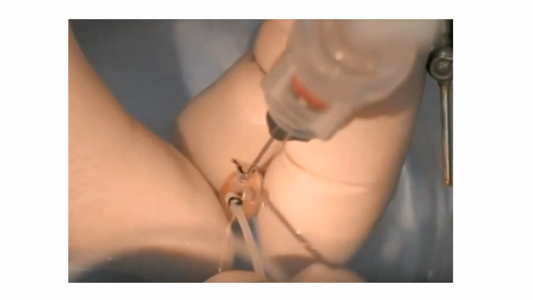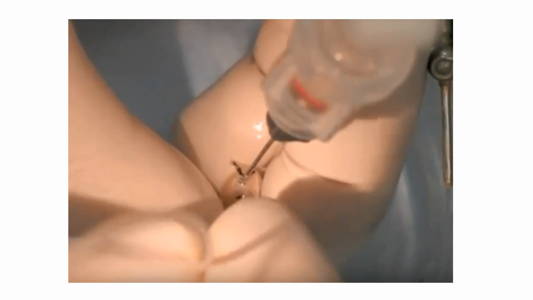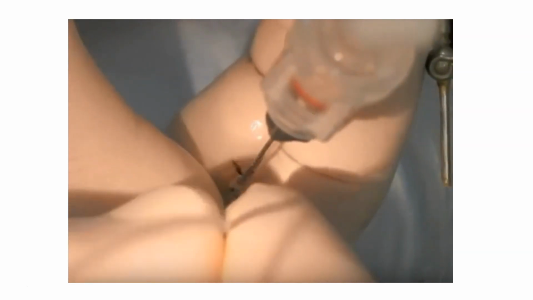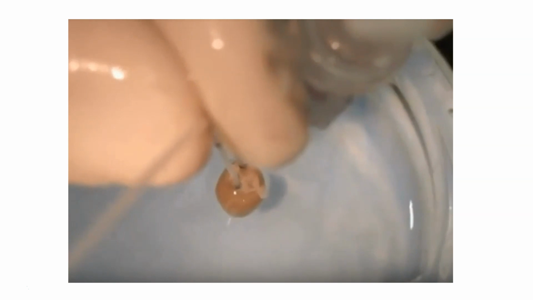And it took me a long time to figure out how to do this, you guys, because those hearts are very small, as you can see. I mean, I don't have very big fingers, and that heart makes my fingers look like giant fingers. So right now I'm inflating that balloon, and you can see that the heart is beating outside of the body. There's nothing attached to this heart.